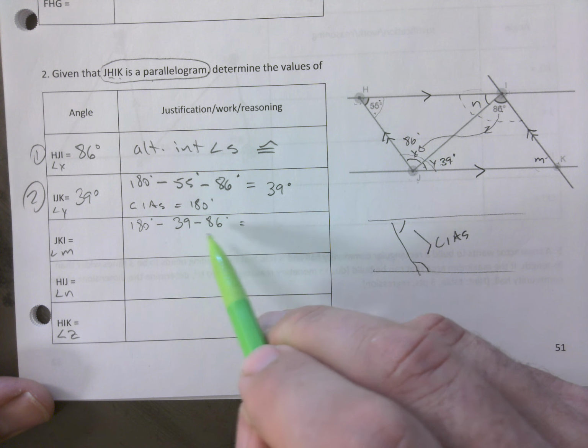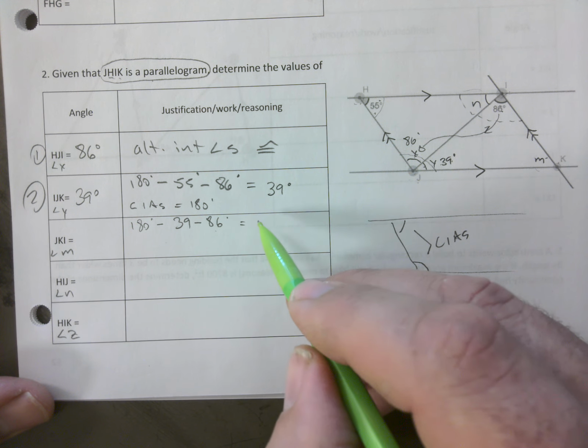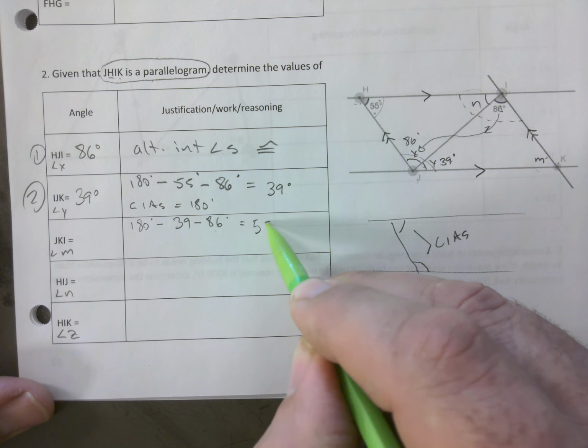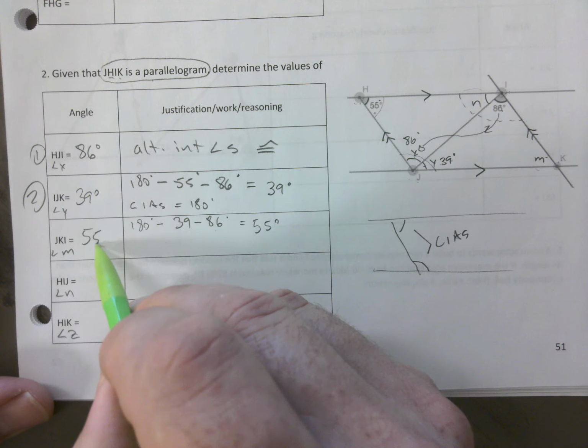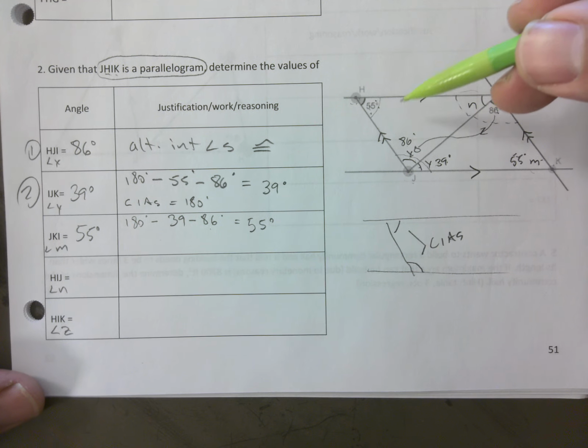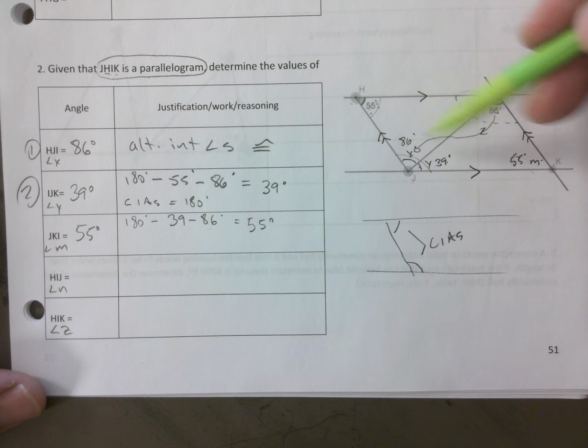This is 141. How much? 55? Yeah, 55. I don't know if you notice that these two are the same. It turns out that in a parallelogram that should be the case, that opposite angles are going to be congruent.